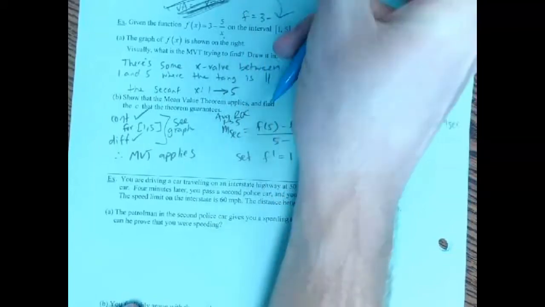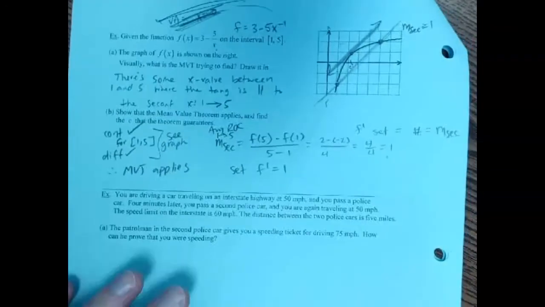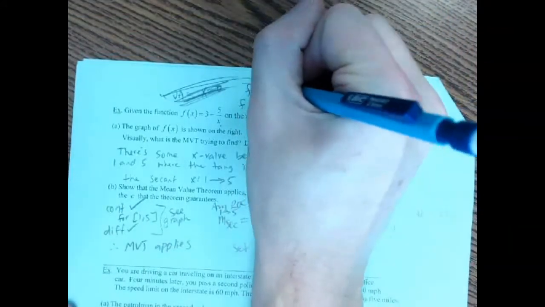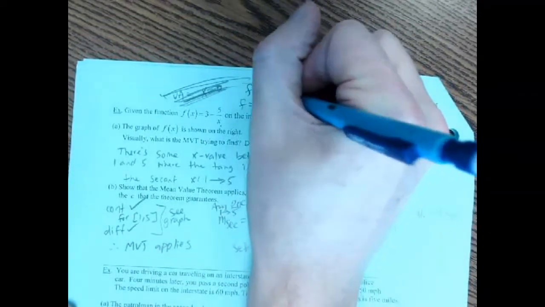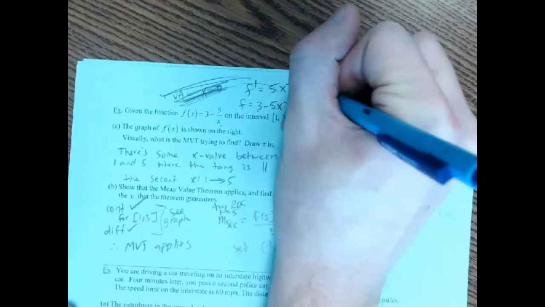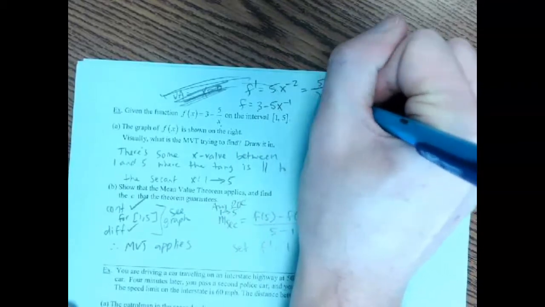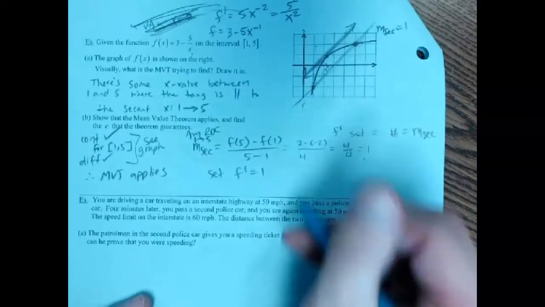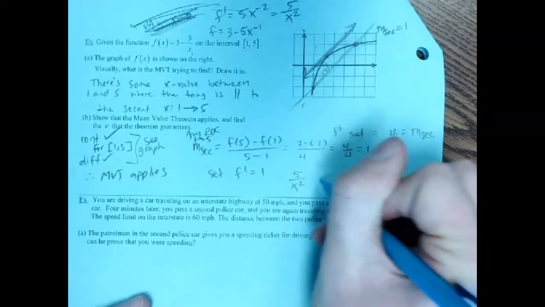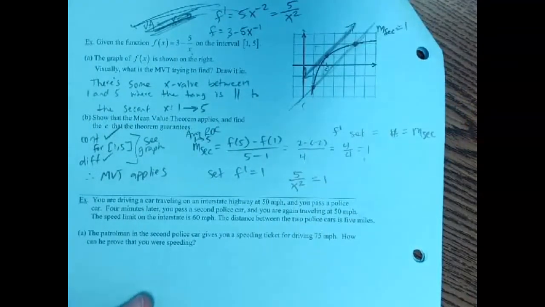Here's your original function. It's 3 minus 5x to the negative first. So if I wanted to take the derivative, the 3 goes away, so that's fine. That negative 1 is going to multiply, so it's going to be a positive 5x to the negative second power. So here your derivative is 5 over x squared. So I would take that derivative, now just set it equal to 1.